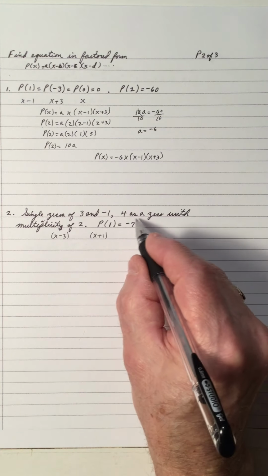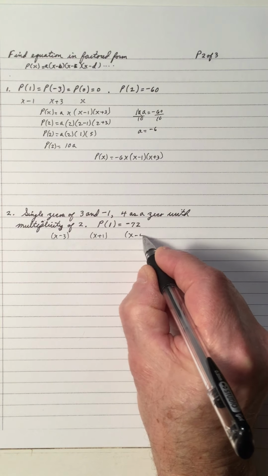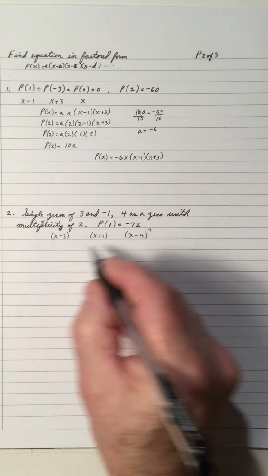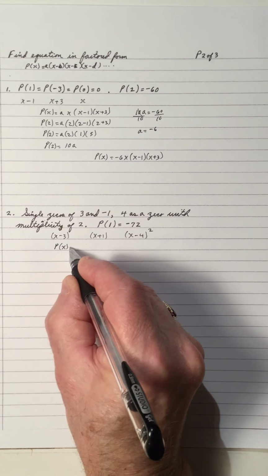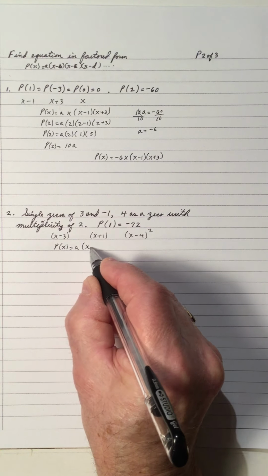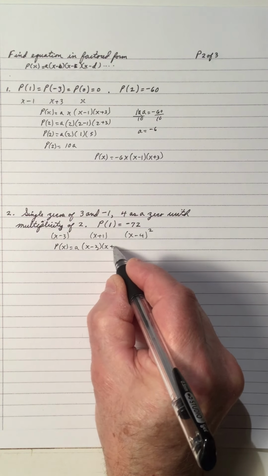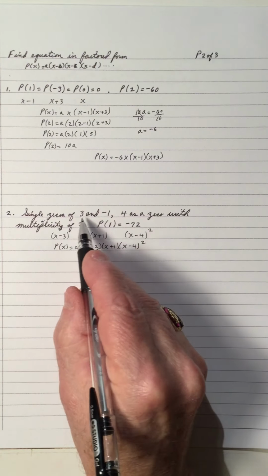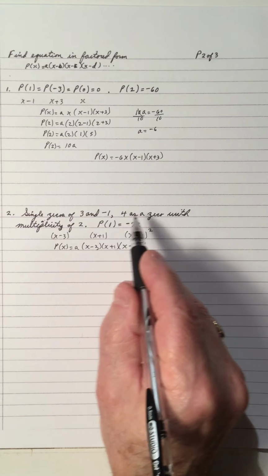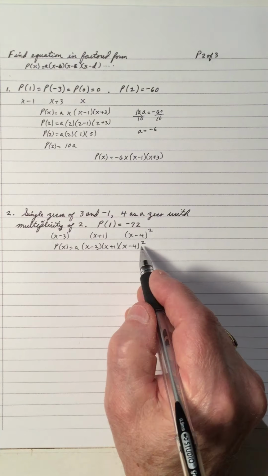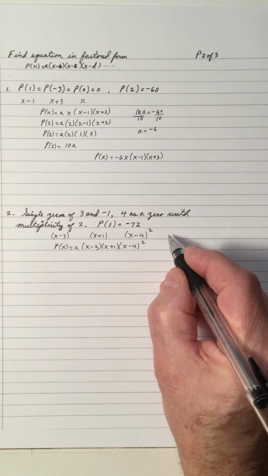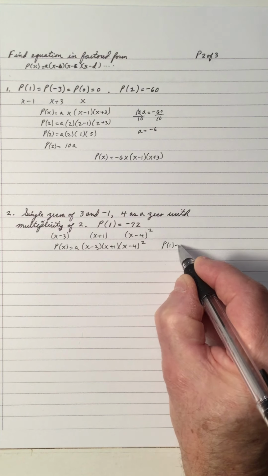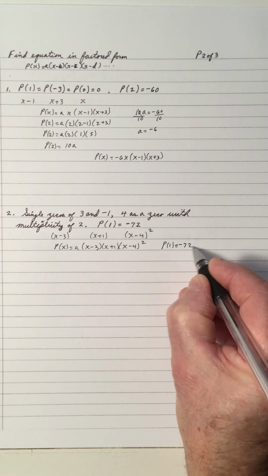And we got a 0. 4 is a 0, so that means x minus 4 is a factor with a multiplicity of 2, so it has a power of 2. So P of x is equal to a, x minus 3, x plus 1, x minus 4 squared. Notice we have singles, 1, 2, and a double, multiplicity of 2, so this is going to be a quartic. And it says that P of 1 is equal to negative 72.